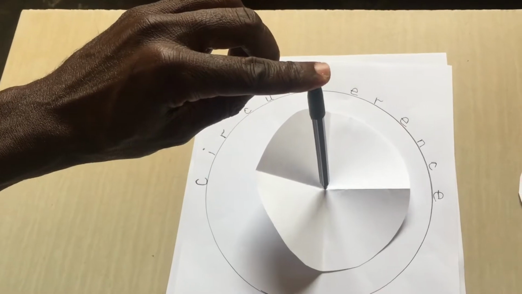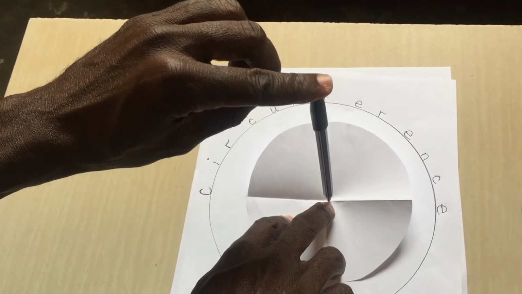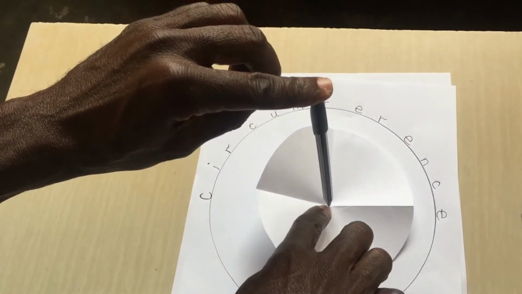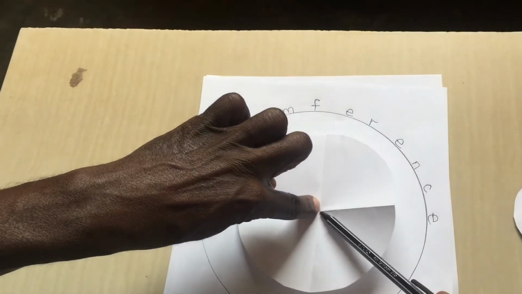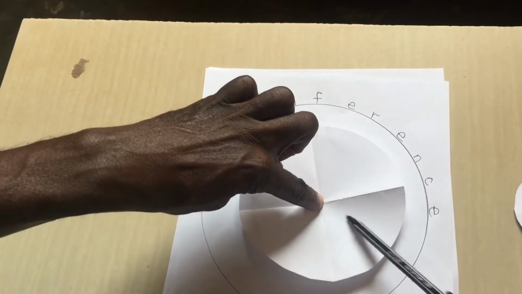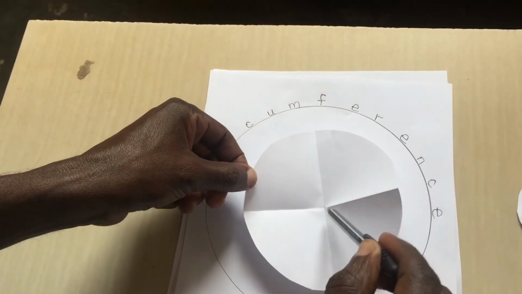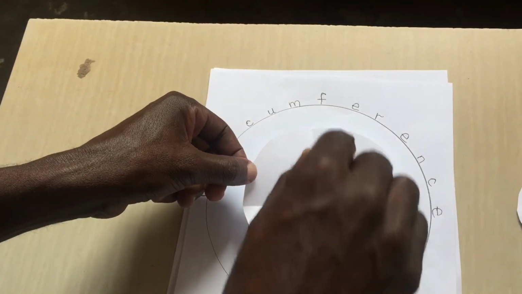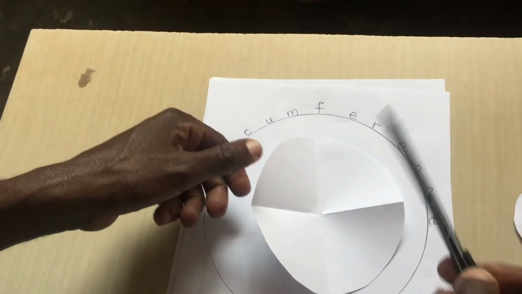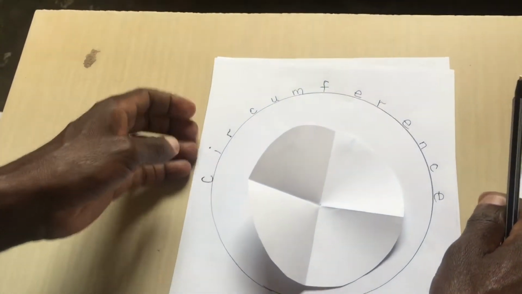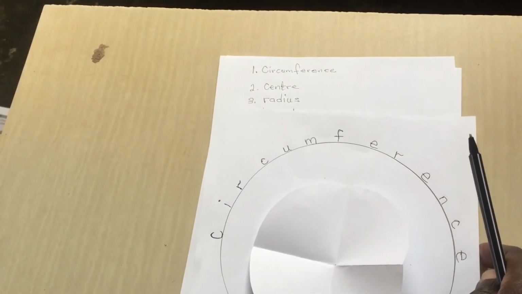So the center is the point in the middle, or we would say the middle point of a circle. So from the point here, which is the center, going this side is equal distance. All these lines or distances from the center to any part of the circumference, they are equal. That is the center, the middle point.